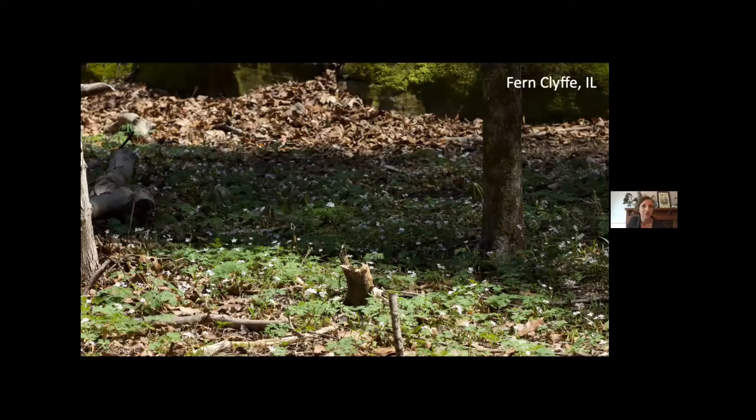So this is from last week in Illinois. And I just want to show it because you can see this blanket of white flowers. And if you actually start to look at what plants are composing this blanket of flowers, we have Dutchman's breeches, those are ant dispersed. We have spring beauty, that's ant dispersed.